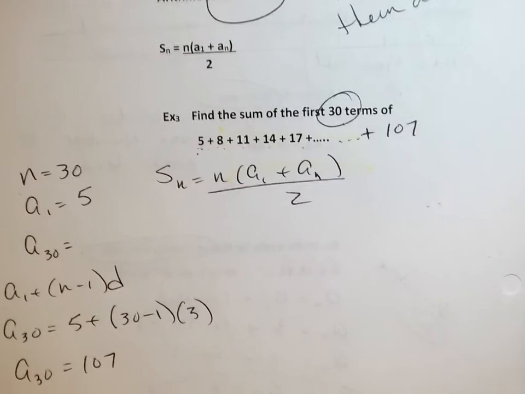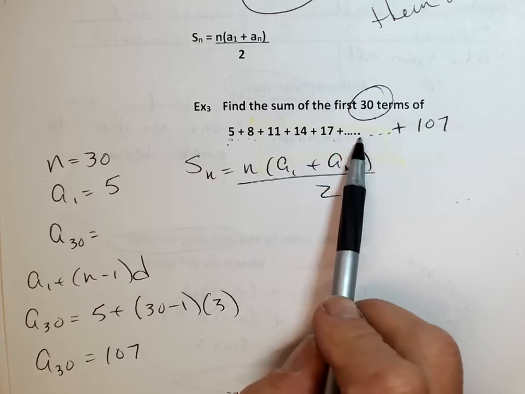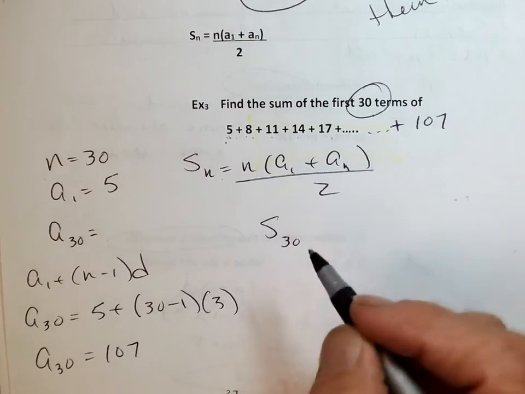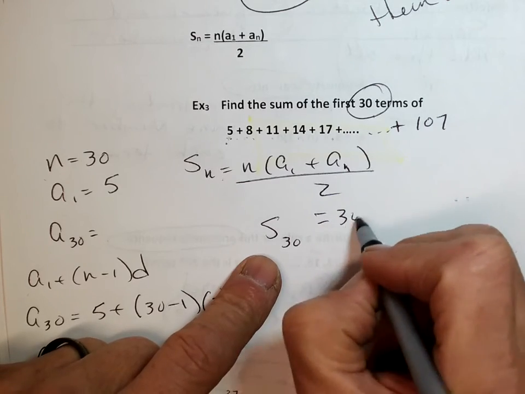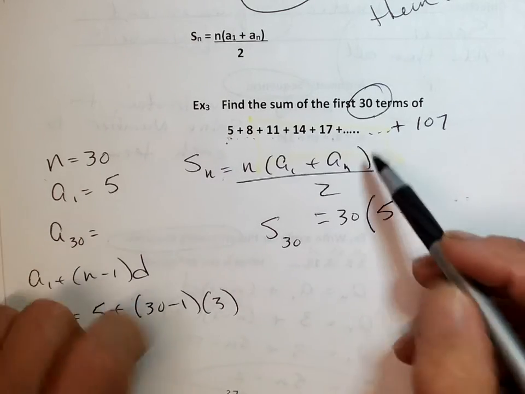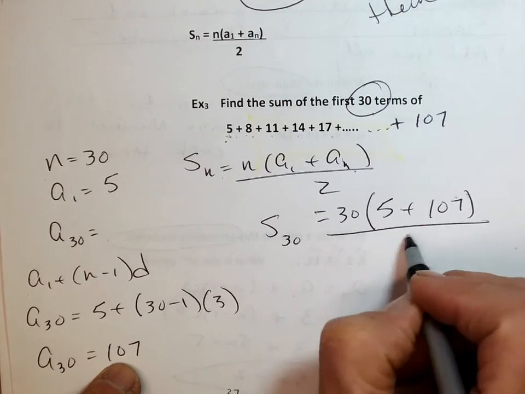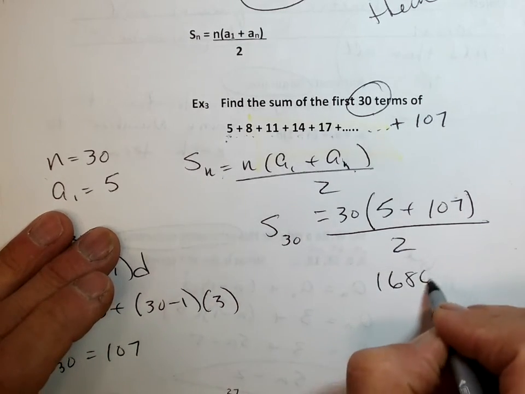So now, I can use my formula. Instead of going 5 plus 8 plus 11 plus 14 plus 17 plus, let's just use our formula. S of 30, because I need the sum of the first 30 terms, equals n, 30 terms, times parentheses, the first term is 5 plus the 30th term, a of n, which we just found was 107, divided by 2. Just use your calculator, 30 times parentheses 5 plus 107 divided by 2, and I get an answer of 1,680.